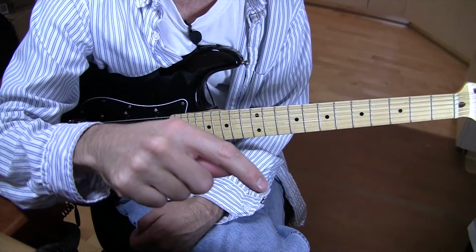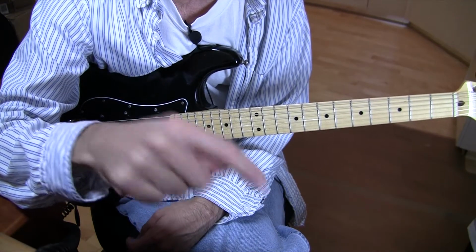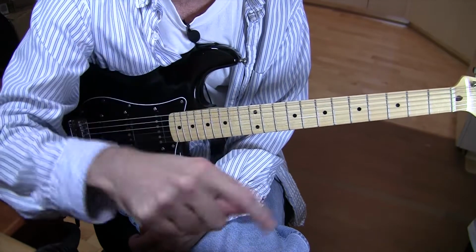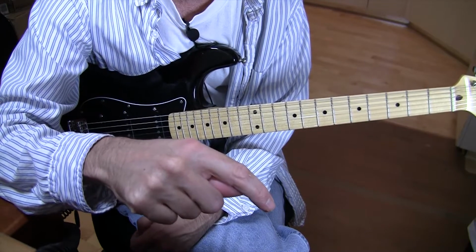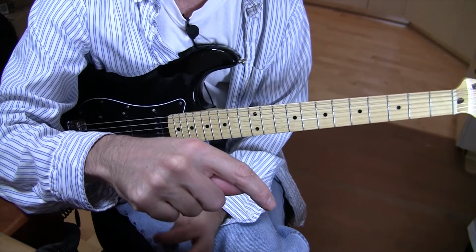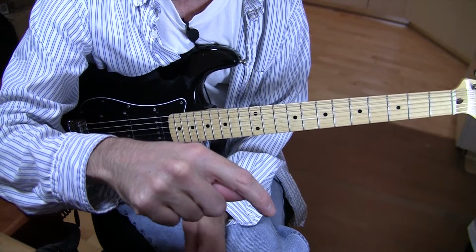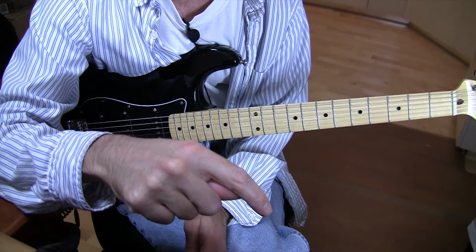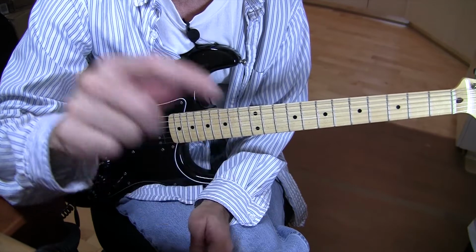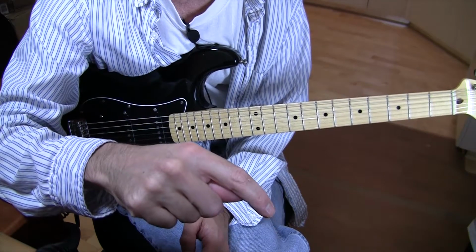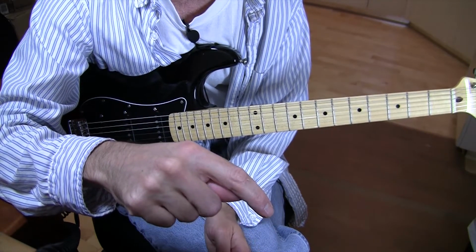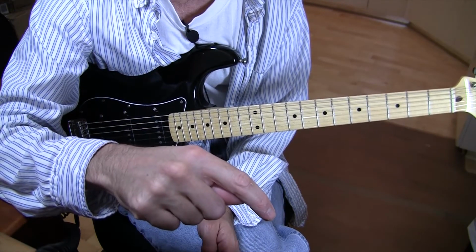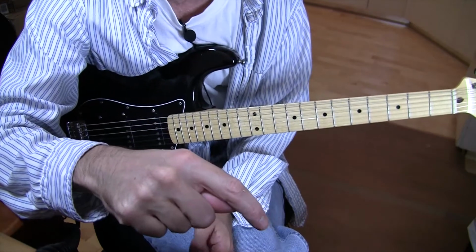Crash and 2 and 3 and, 1 and 2 and 3 and, crash and 2 and 3 and, 1 and 2 and 3 and, crash and 2 and 3 and, 1 and 2 and 3 and. Then instead of doing that crash every 2 measures, all of a sudden he does this. I'm going to repeat it. Crash and 2 and 3 and, 1 and 2 and 3 and, and then he does this: crash and 2 and 3 and, crash and 2 and 3 and.